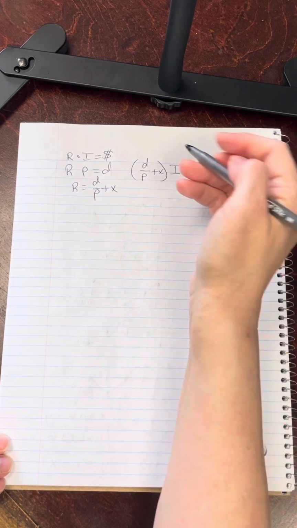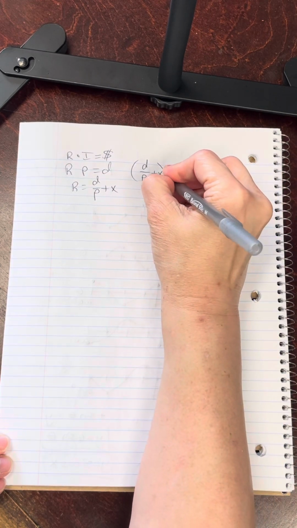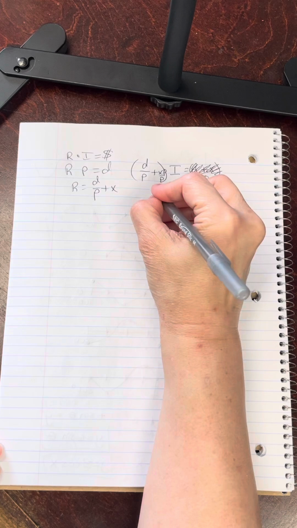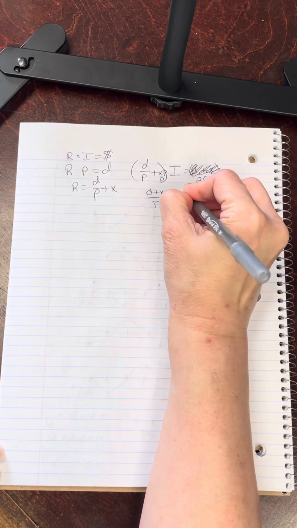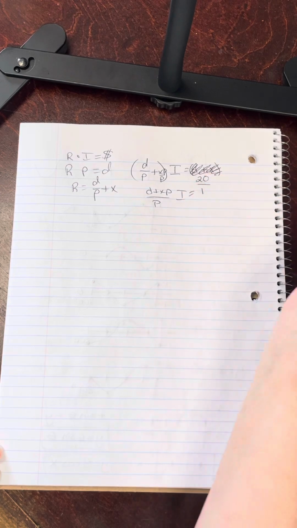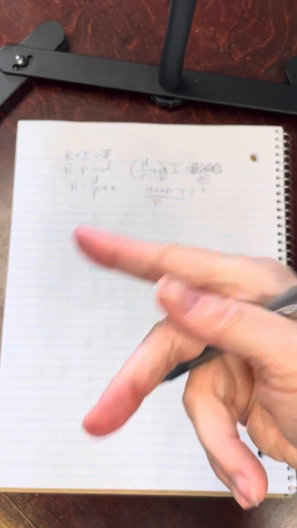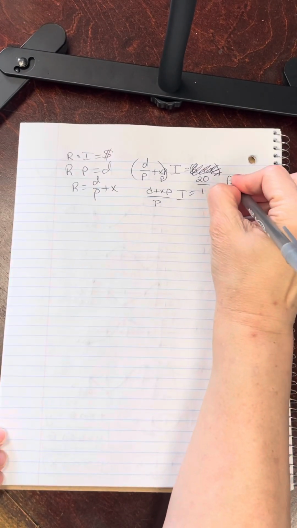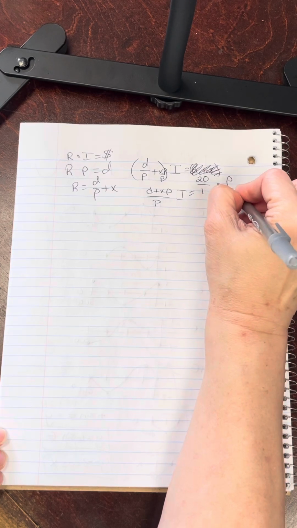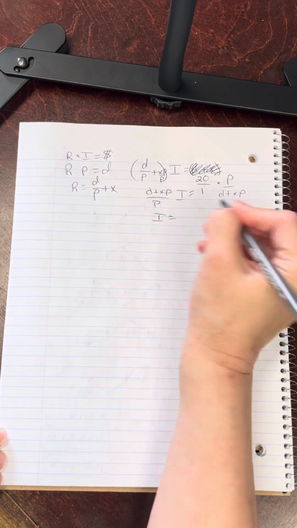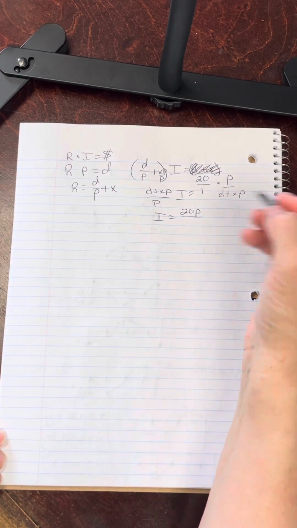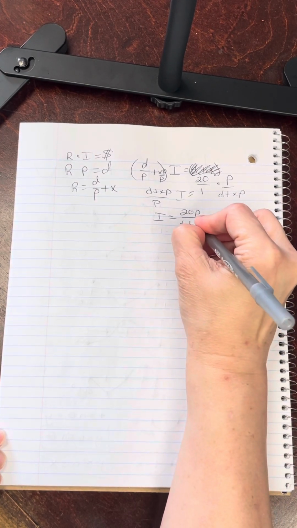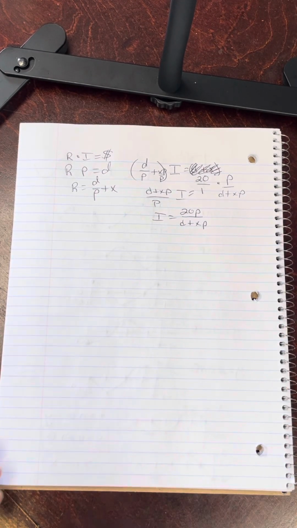So that needs a common denominator. If I put a P in the denominator, I have to put a P in the numerator to balance it. So D plus XP all over P with my items equals this 20 over 1. So now I'm going to flip when I divide, and that puts it P over D plus XP. So my items equal 20P are my numerators. 1 times that doesn't change the denominator, so D plus XP.